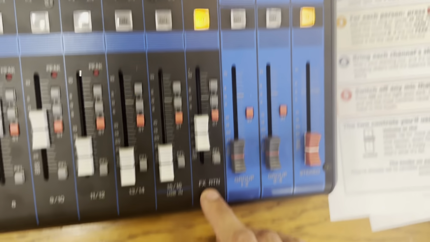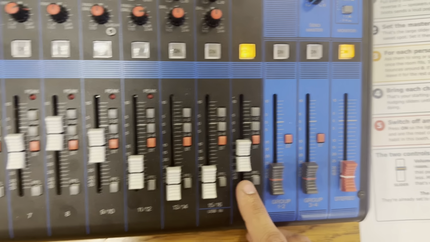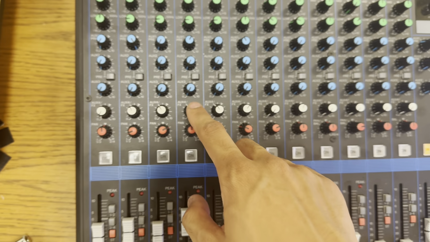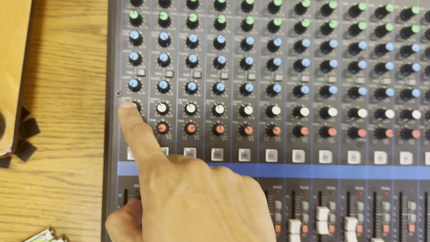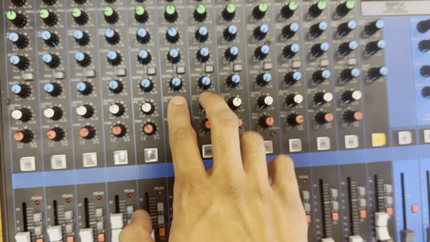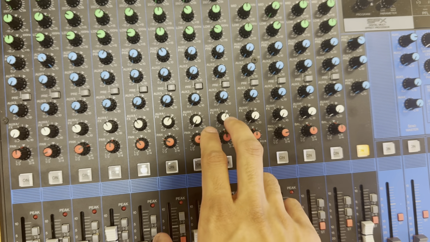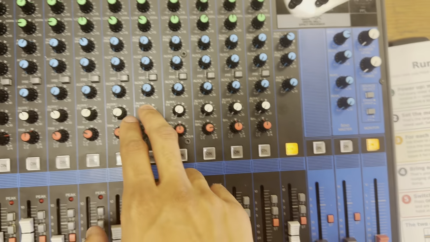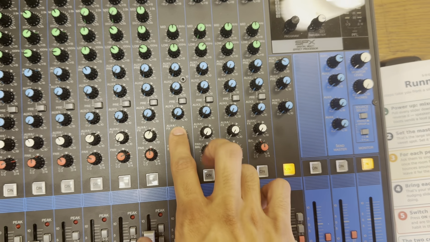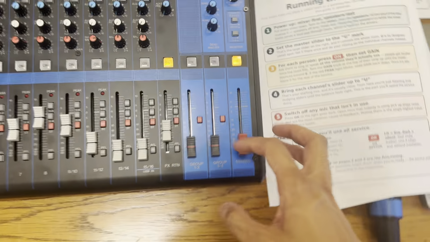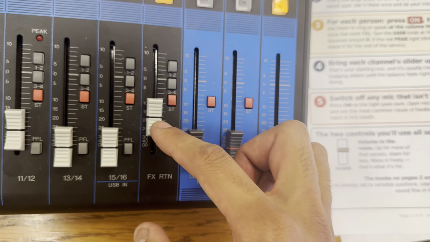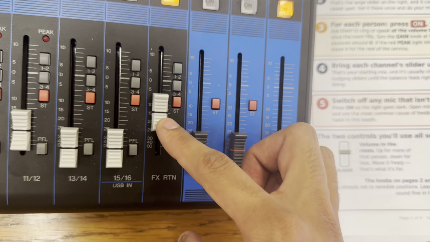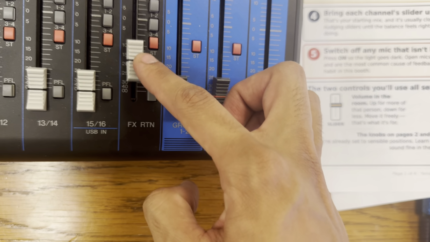If you have your effects return on and your fader on, you can give each channel its own bit of reverb. Vocals should have it, pastor's mic should not. Acoustic guitars should have it. Keyboard should have a little bit of it. Do not put it on bass or electric. You see I kind of have it low here, sitting in the -20s, somewhere there.